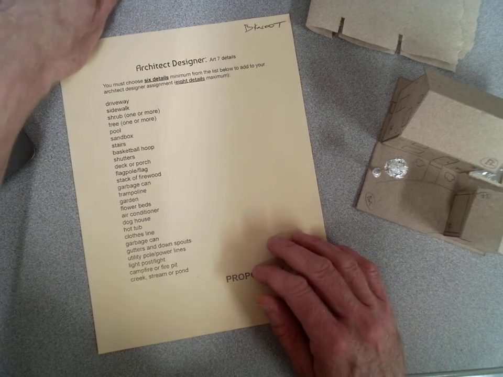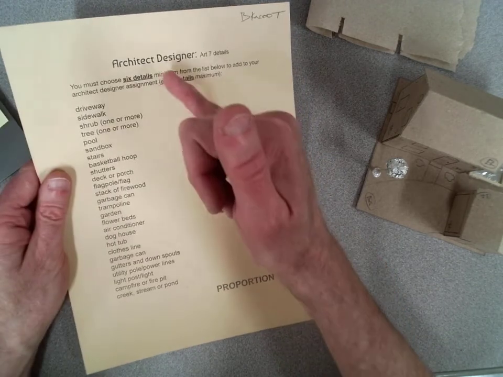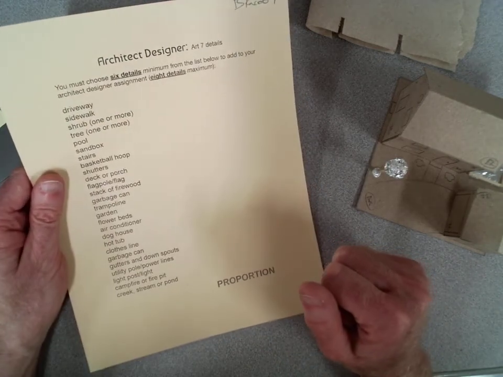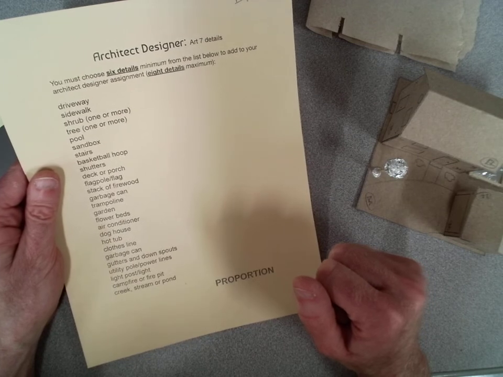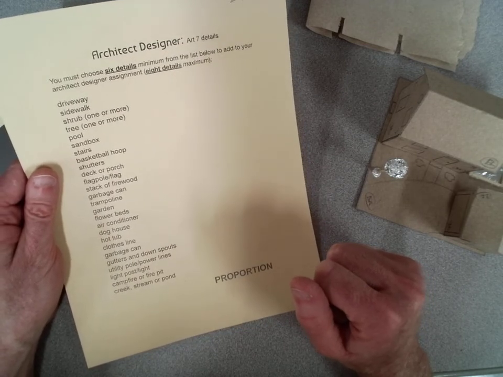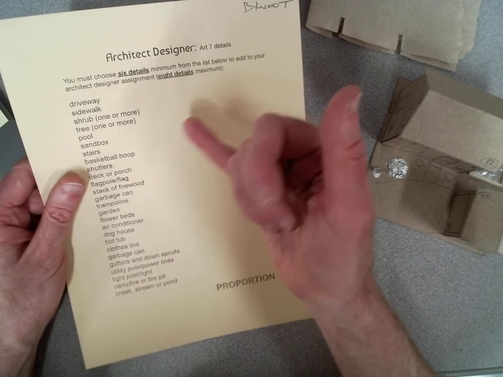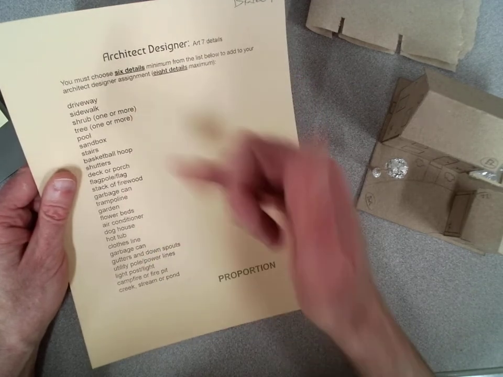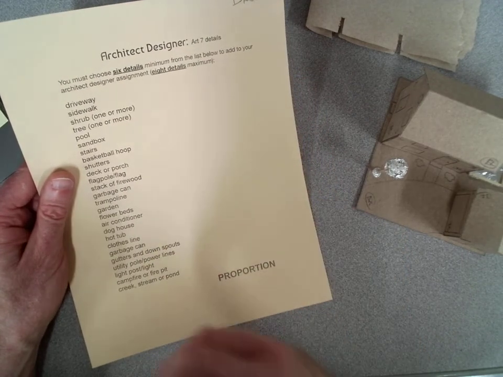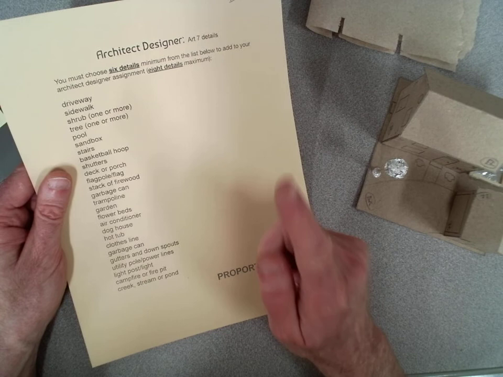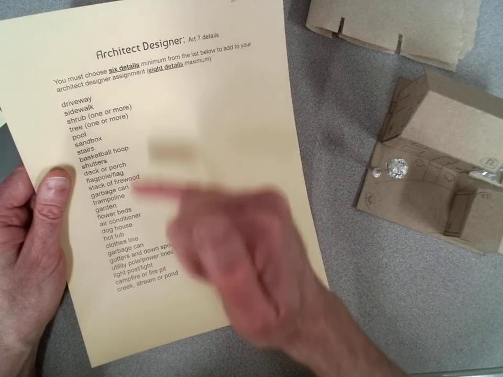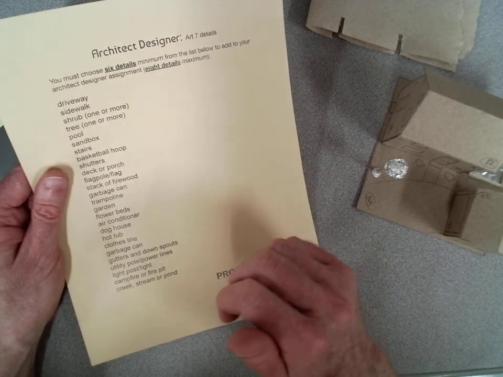So we have the handout. It has several different choices. You need to choose a minimum of 6, maximum of 8, and that counts 6 individual choices. You could do 6 trees, for example, but it still counts as one thing. So 6 different things off the list.